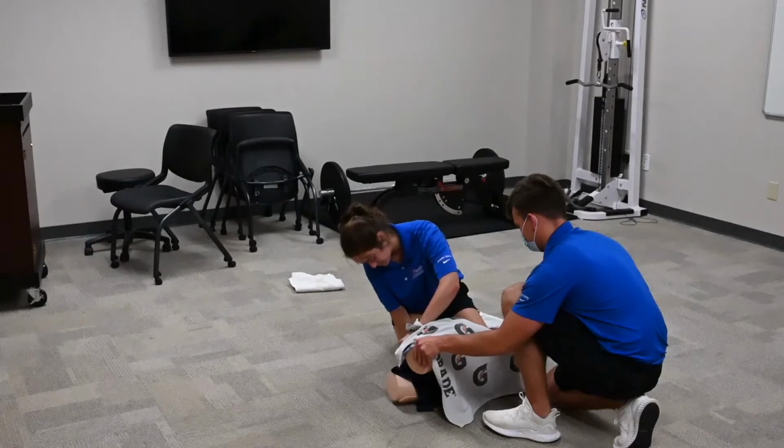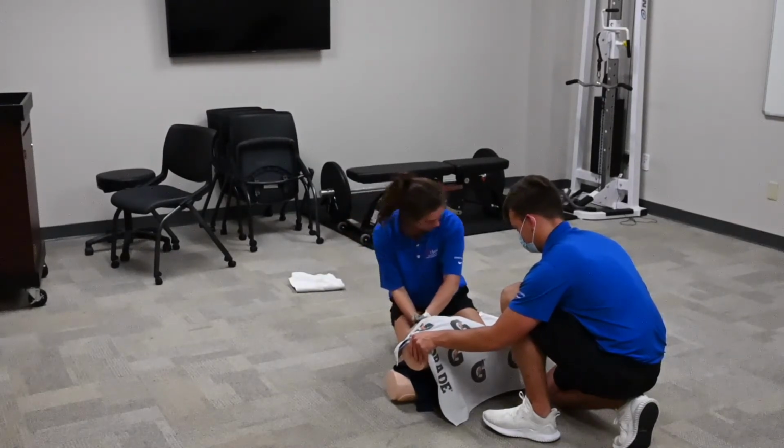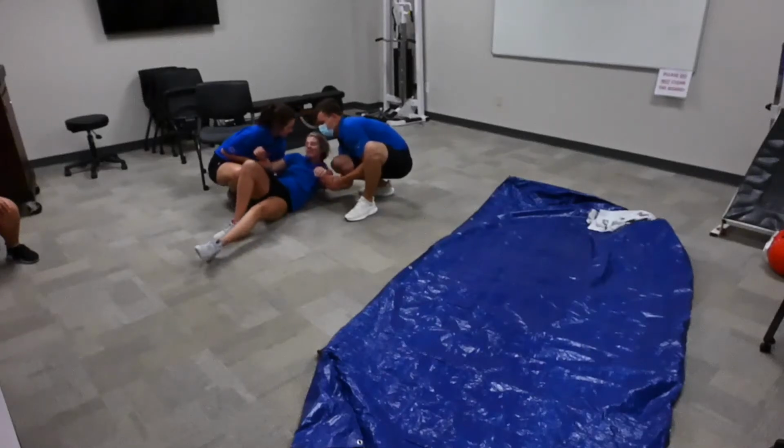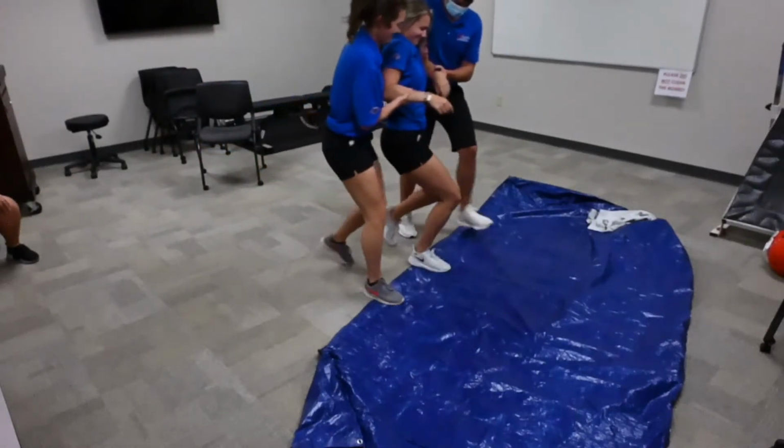The best treatment for heat stroke is submerging the patient in a cold water immersion tub with water at a temperature of 35 to 55 degrees Fahrenheit and circulating. If a cold water immersion tub is not available, you can perform the taco method as shown in the video.